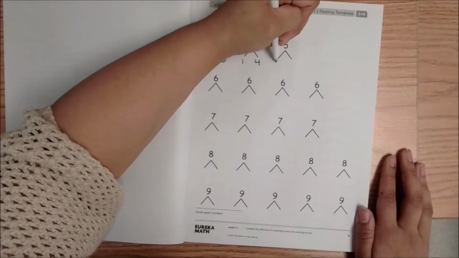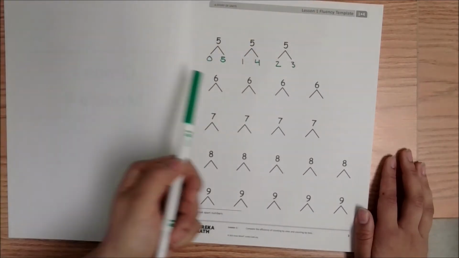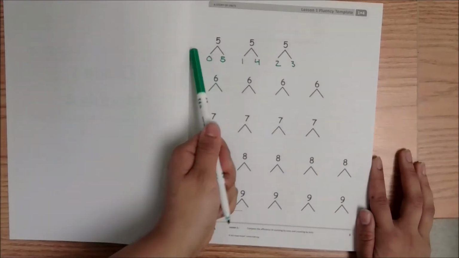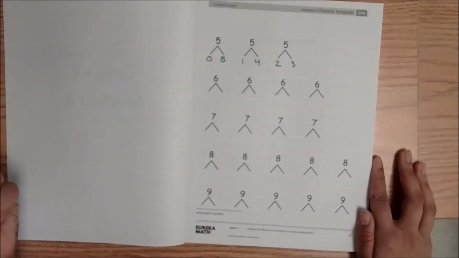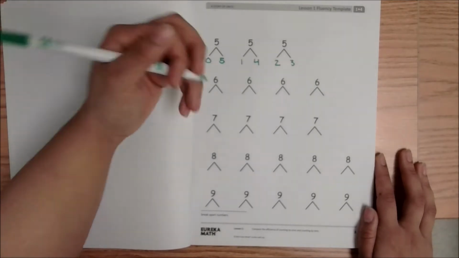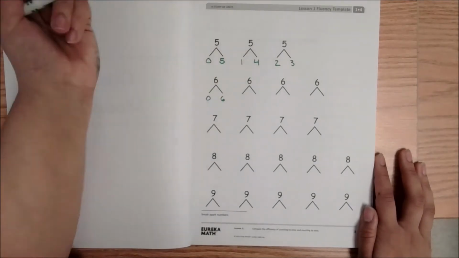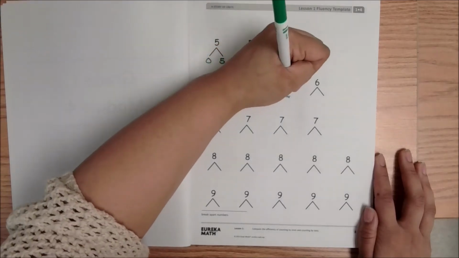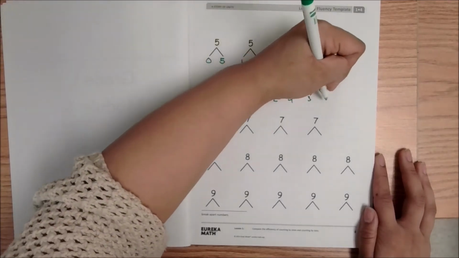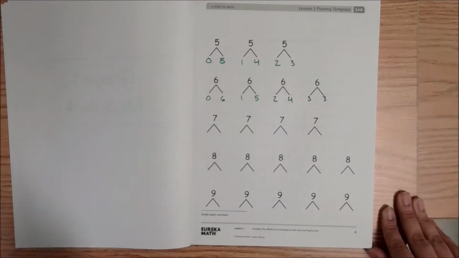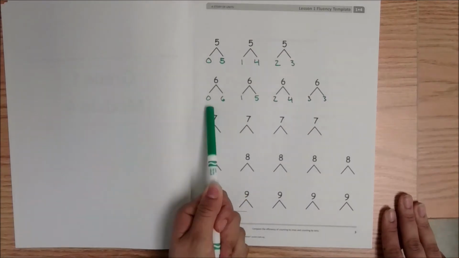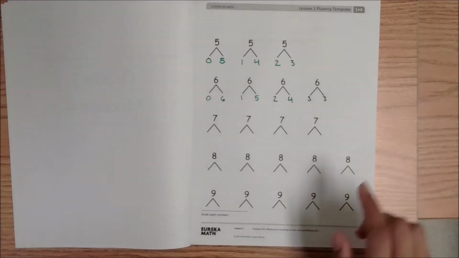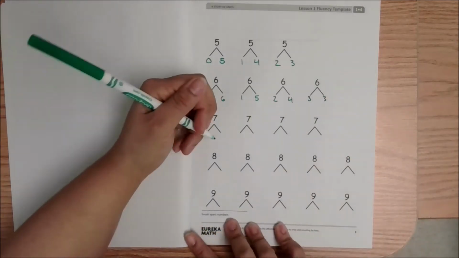1 and 4. 2 and 3. Now, if you had 2 and 3 here and 1 and 4 there, that's fine. Do you have all the same right answers? Okay, that's what you're looking for. So let's keep going. 0 and 6, 1 and 5, 2 and 4, 3 and 3. You see what I'm doing? Where I'm taking 1 from this part and putting it over there each time until I get to matching parts, because it's an even number.